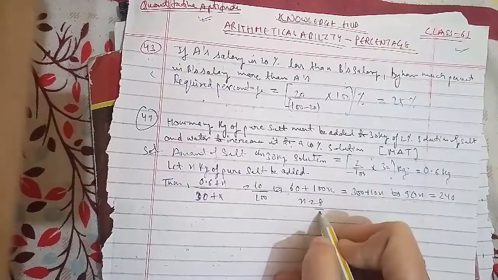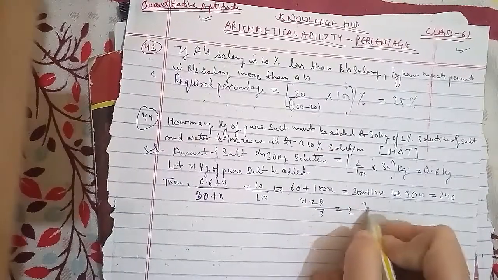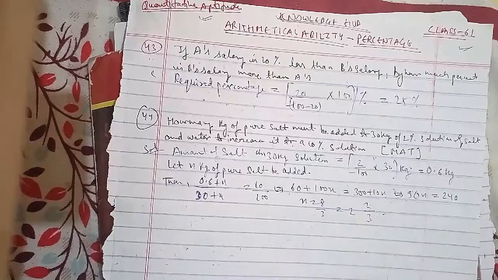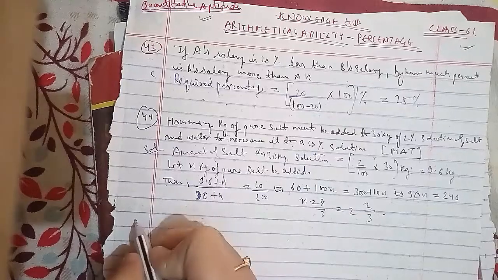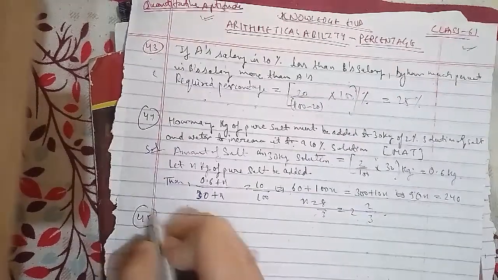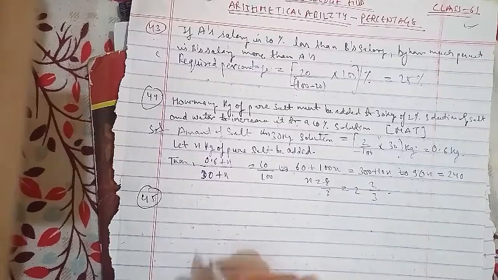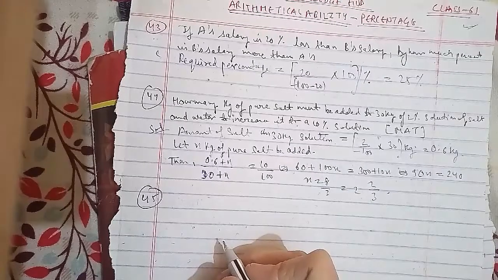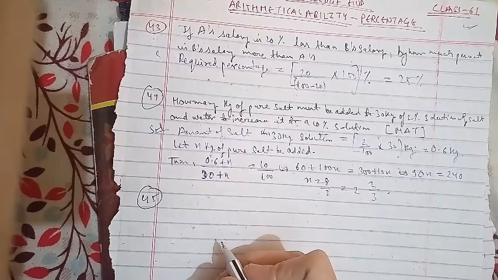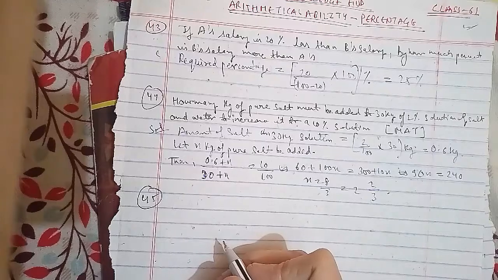Now we'll go ahead with the next question, the 45th question of the sessions. The question being said here is: due to a reduction of 6 1/4% in the price of sugar, a man is able to buy 1 kg more for rupees 120. Find the original and reduced rate of sugar. This is important too.